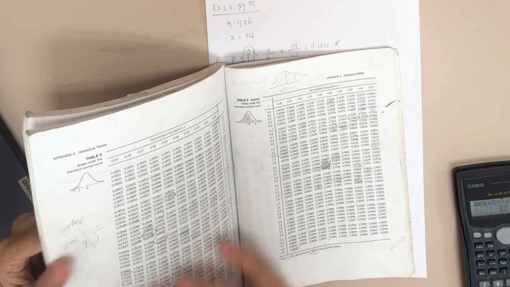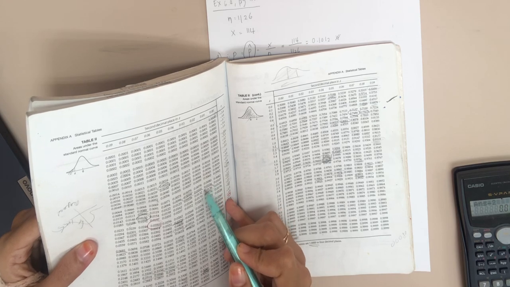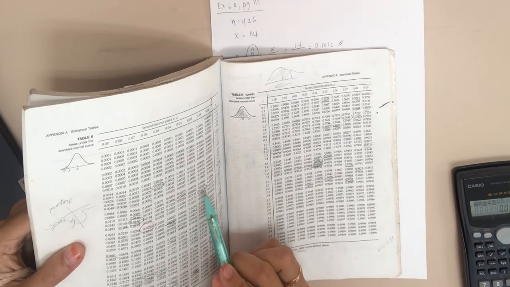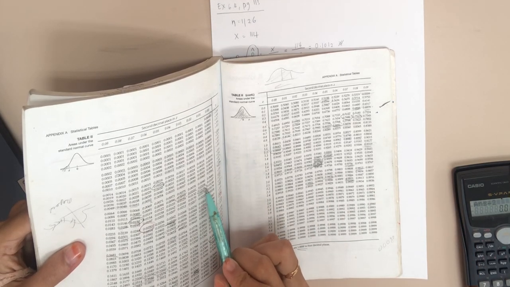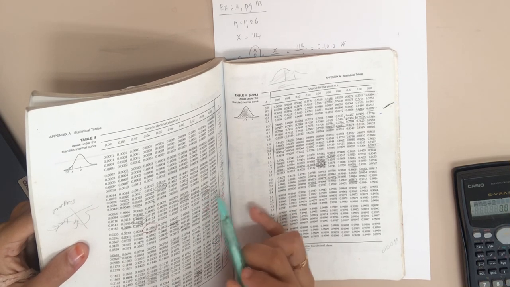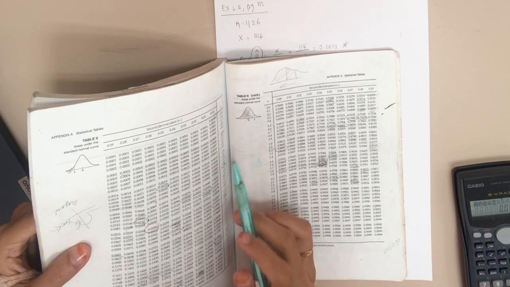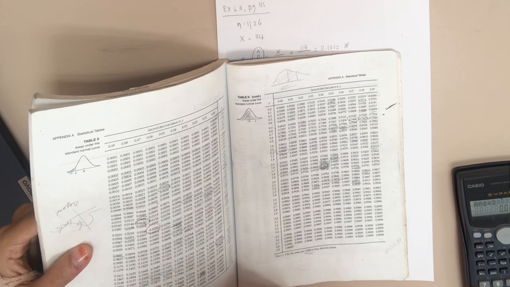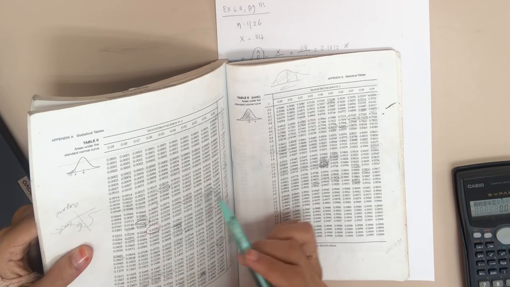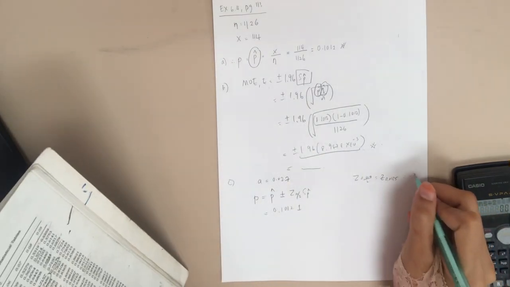You can see here it's either this or 0.0135. Actually you can choose this one, negative, even though it's not exact, it's nearby, near to 0.0135. So negative 2.21. This one is the closest, the others are a bit further. So negative 2.21.